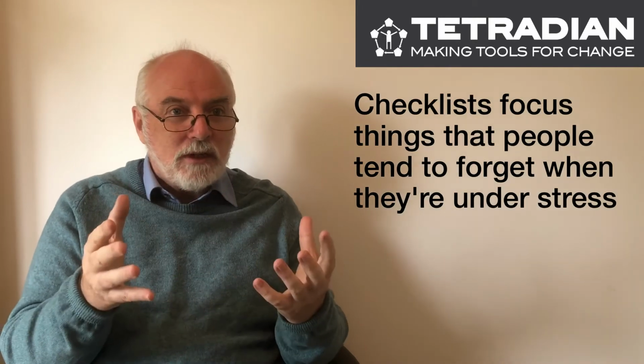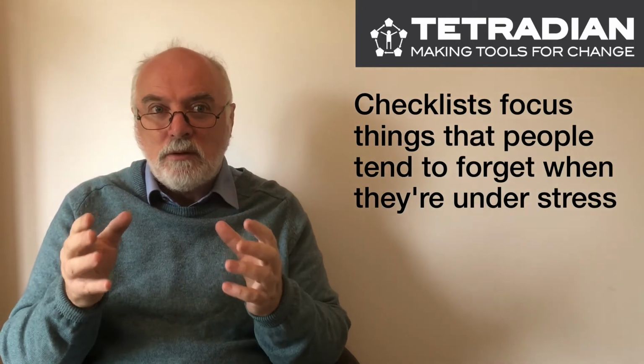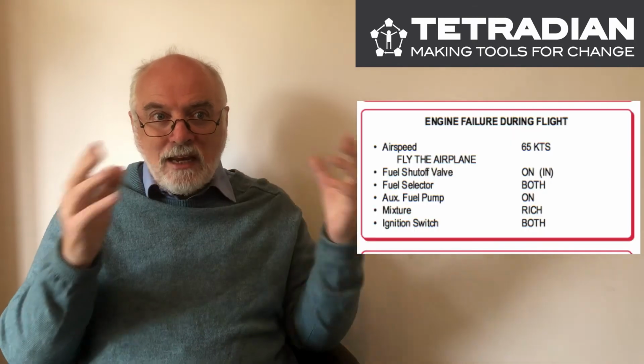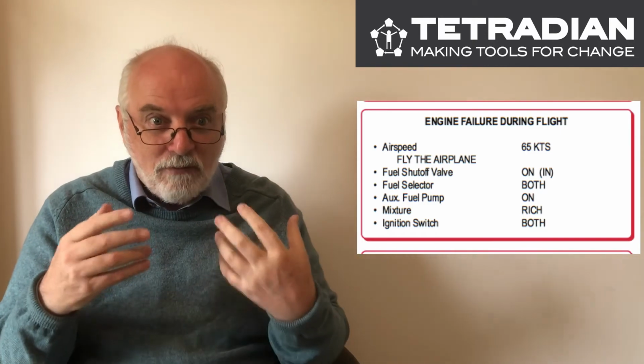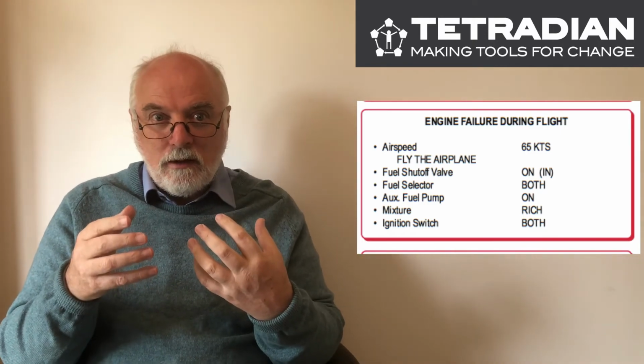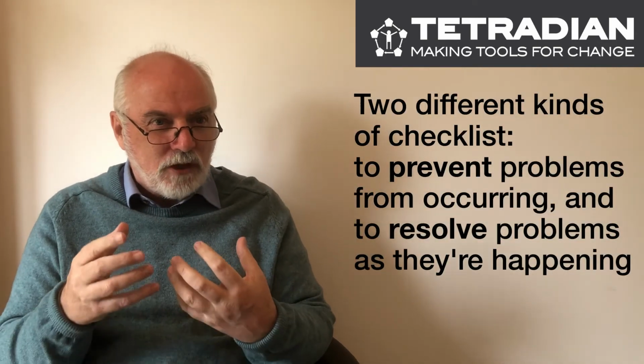But in the engine out example, notice it's about the things that people tend to forget. So when the engine packs up, it reminds people you've got to keep flying at the right speed. And then it says fly the airplane, because if you don't, you're no longer flying an aircraft, you're flying a brick. So these are two quite different types of checklist.